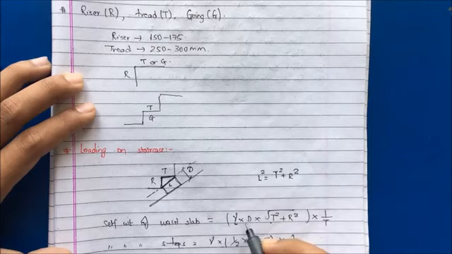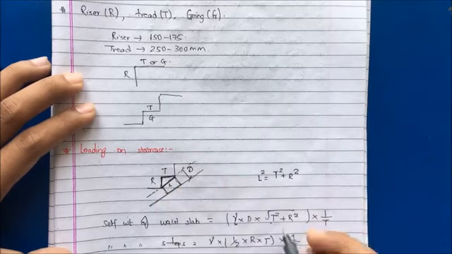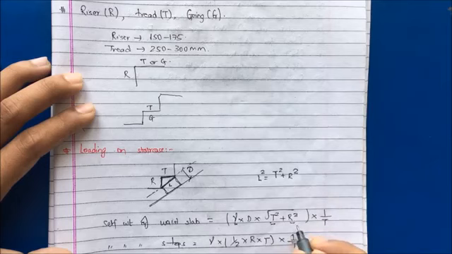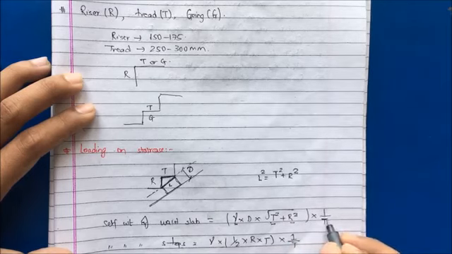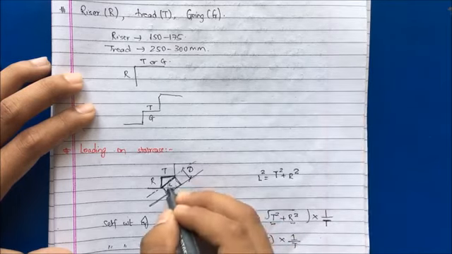So gamma concrete into D, that is the depth, into the length of this portion, so under root T square plus R square, where T is the tread width and R is the riser width, into 1 by T, because I am doing it per tread.